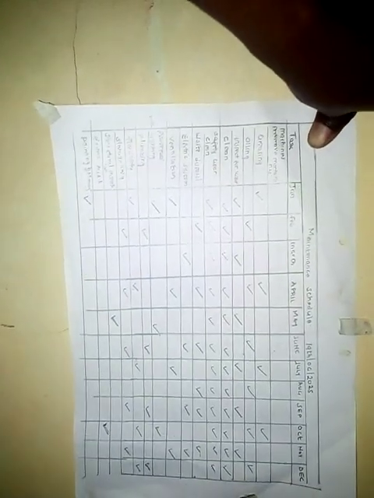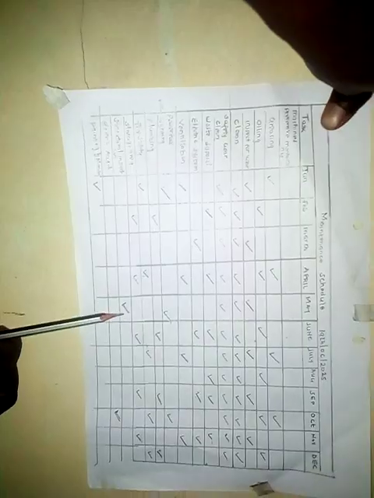Structural inspection. In structural inspection, we check once a year. So we checked it in May, and we are going to check it in May next year. So we do it annually. Electrical audit is also done annually.